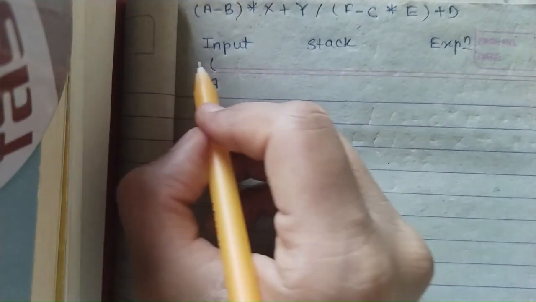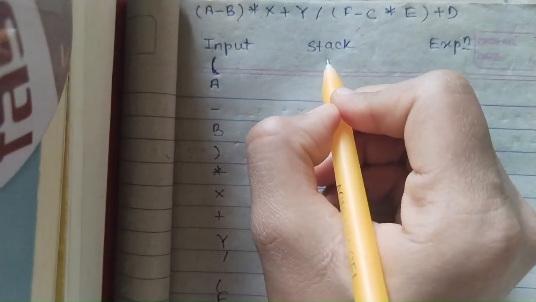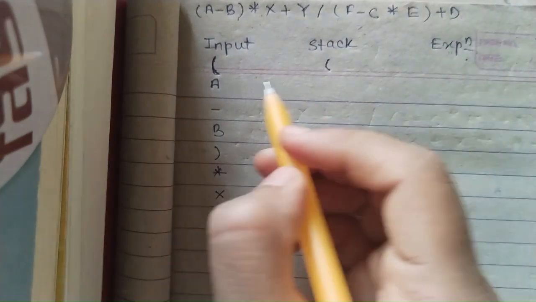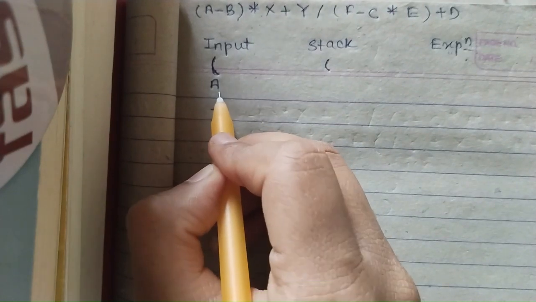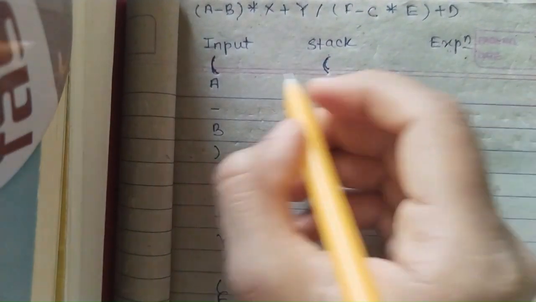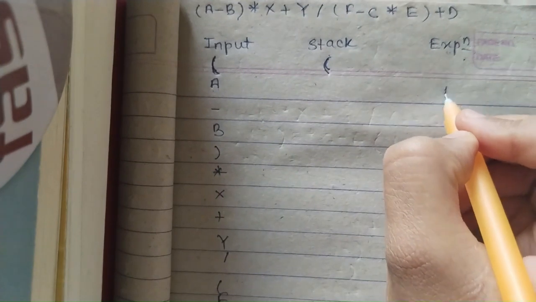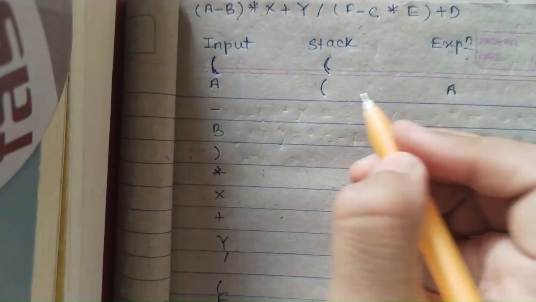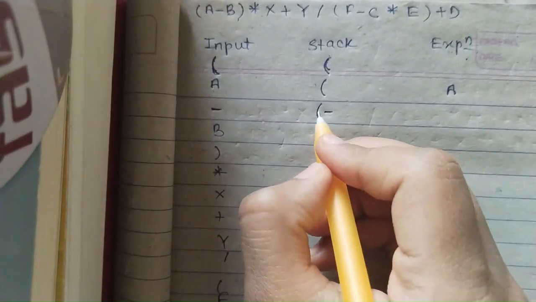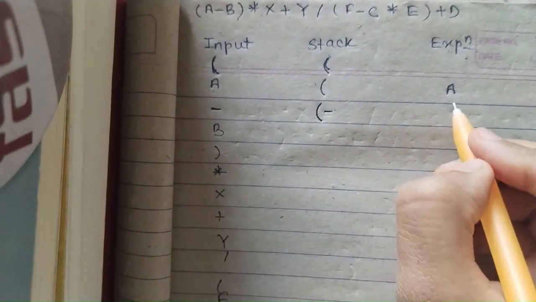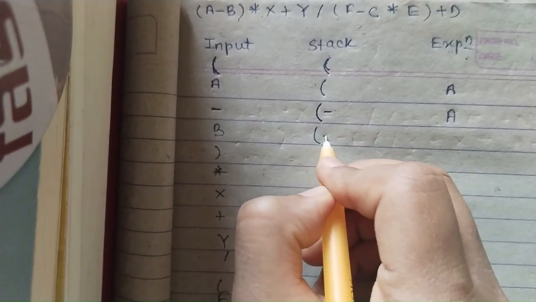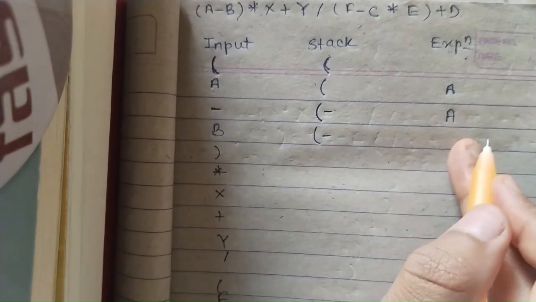Now see, this bracket is first going to go into the stack and it won't go into the expression. In the expression part, you write only when an alphabet comes or when the precedence order is followed. So in the stack first your bracket comes, then comes your alphabet. The alphabet will be popped out into the expression and the bracket will stay. Next is your minus sign, which goes to the right of the bracket, and A will be left behind. Next comes your B. Since B is an alphabet, it will be popped out into the expression.